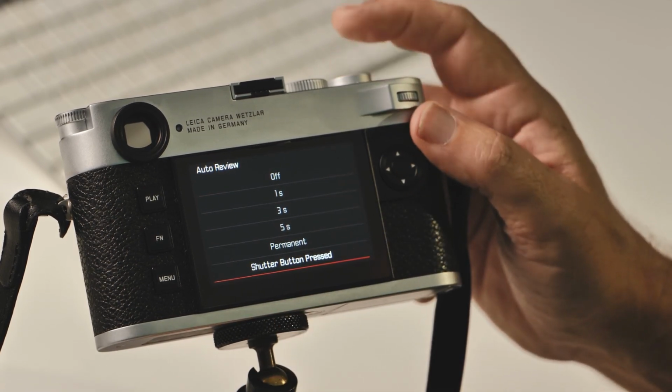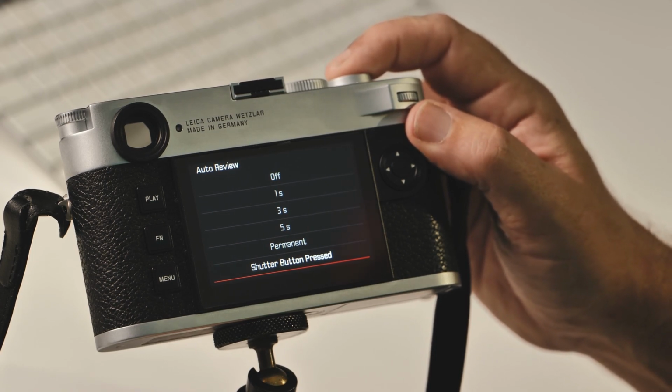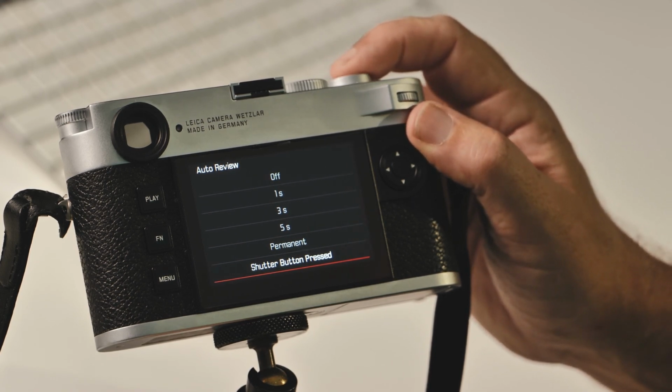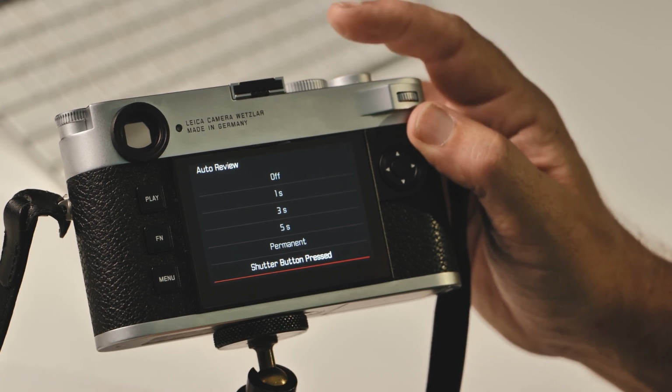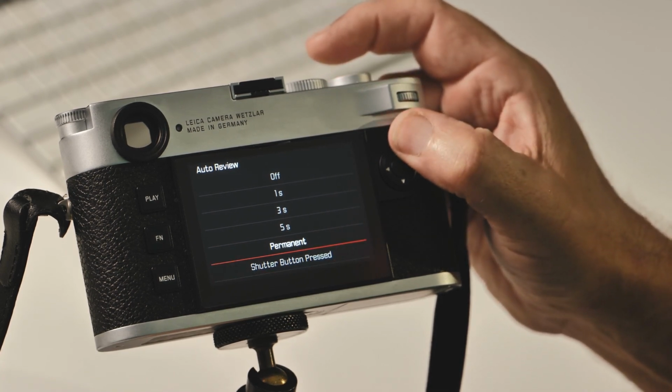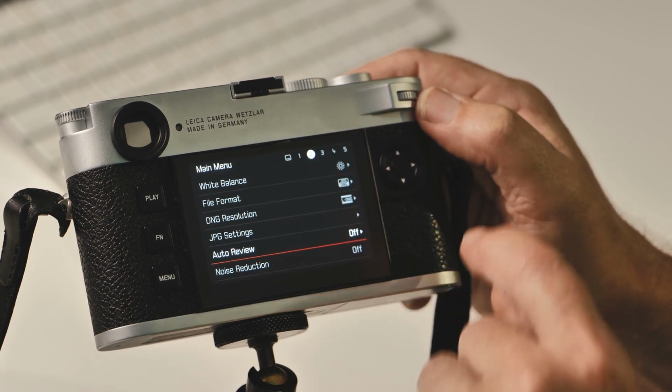So that means that when you squeeze the shutter button and hold it down, you will see a preview of the shot that you just took until you release your finger. That might suit some people. Personally, I turn that off.